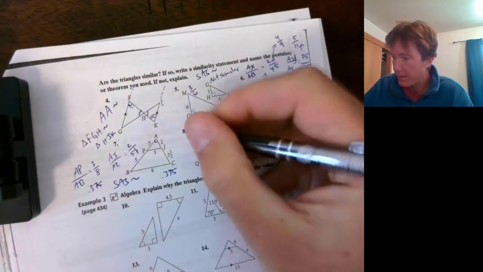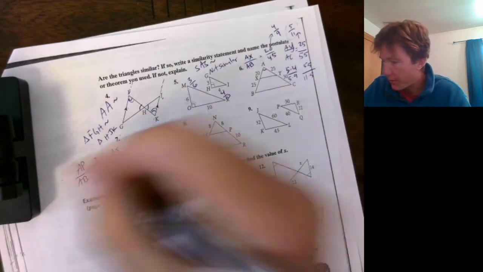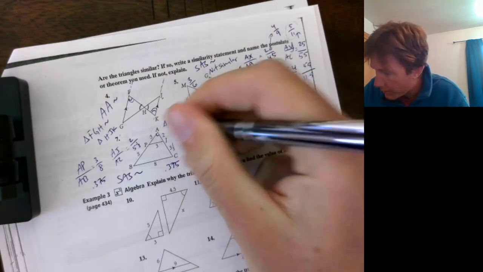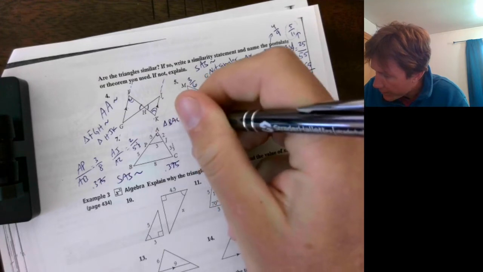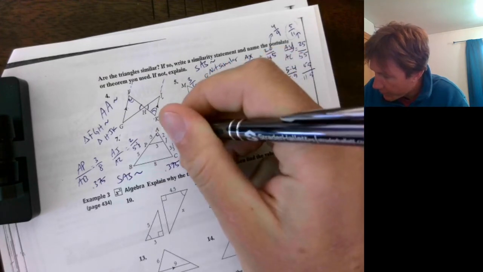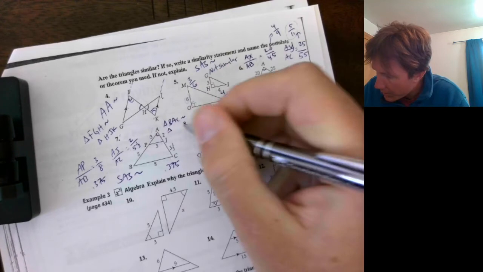And you could say that triangle, where shall I write this? Triangle BAC is similar to triangle PAJ.